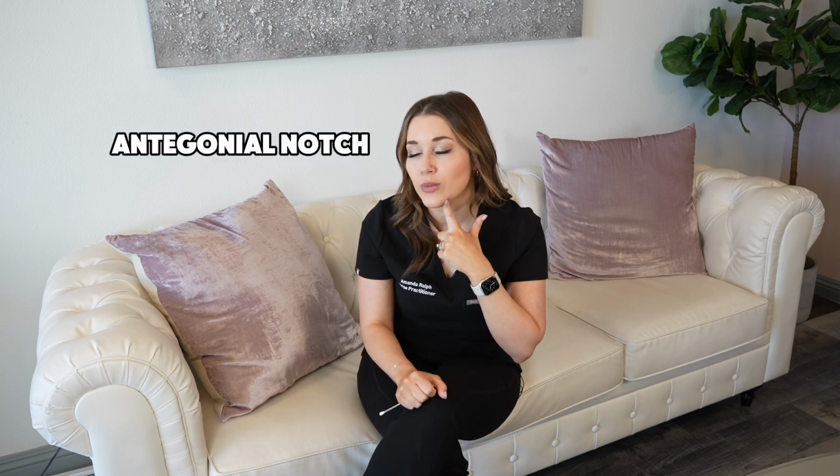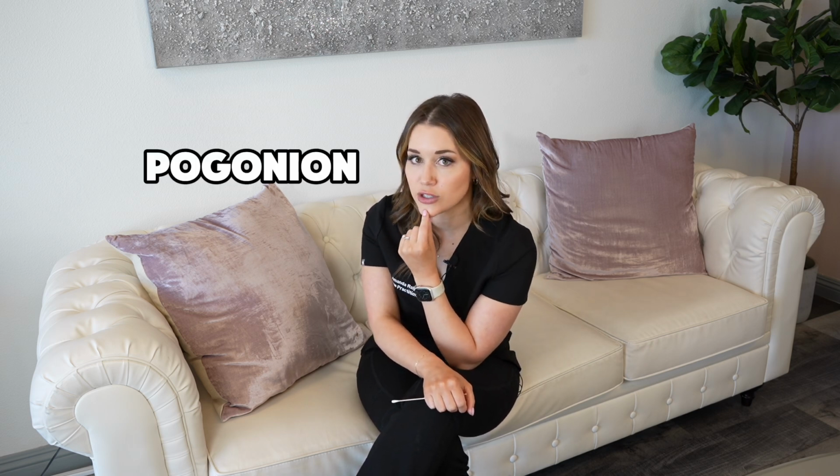Moving forward, we're just continuing on with the jaw. We do have an antegonial notch right under here, which is an anatomical term. Coming forward, we have our chin. The tip of the chin, the very front of it, is commonly referred to as a pogonion. So the tip of the chin here can be treated with filler, and we can also do Botox.